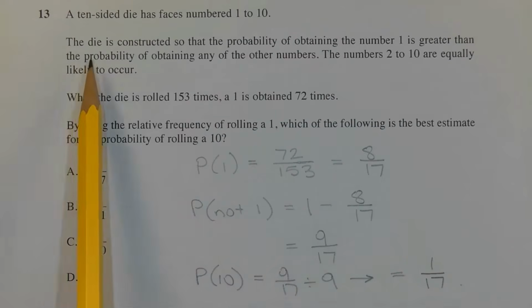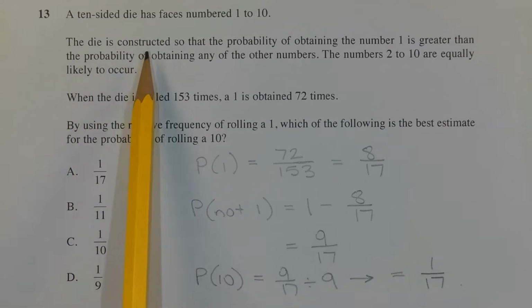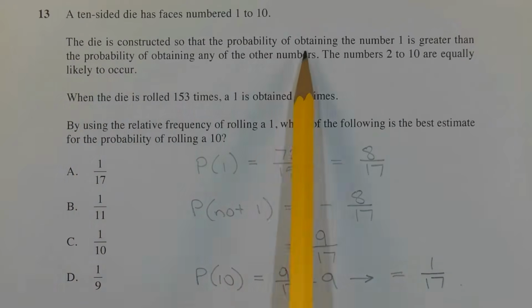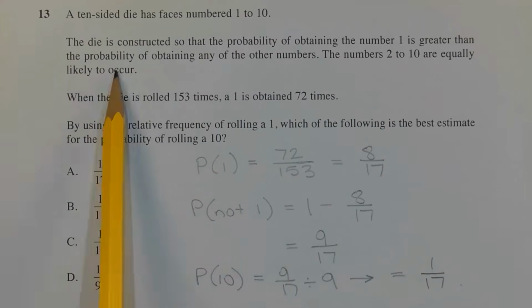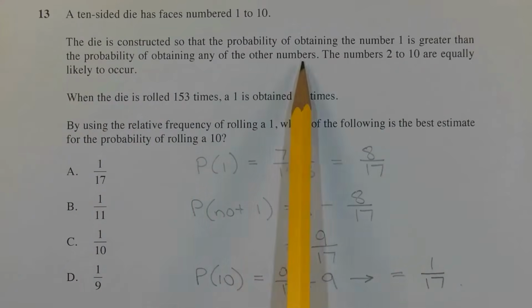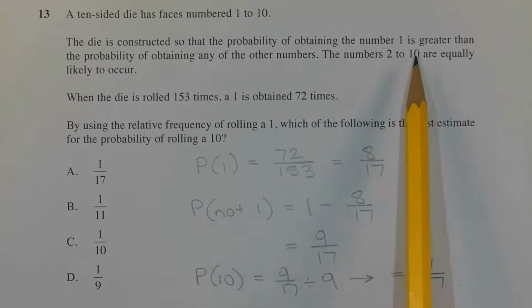Now going back to the question, the die is constructed so that the probability of obtaining the number 1 is greater than the probability of obtaining any of the other numbers, and the numbers 2 to 10 are equally likely to occur.